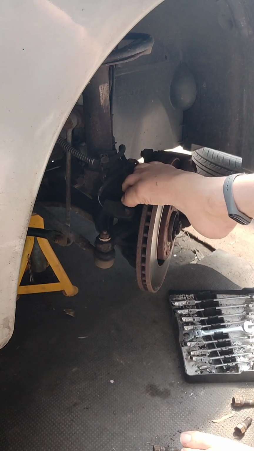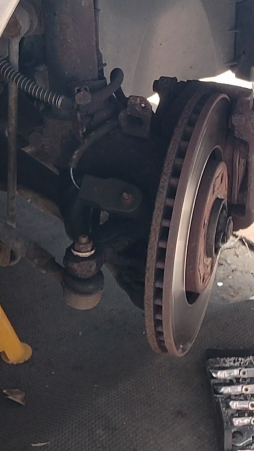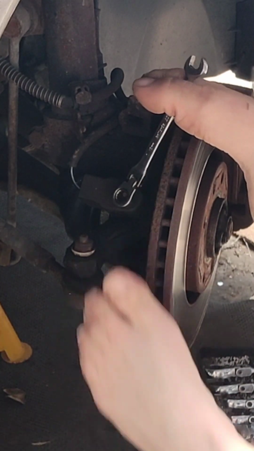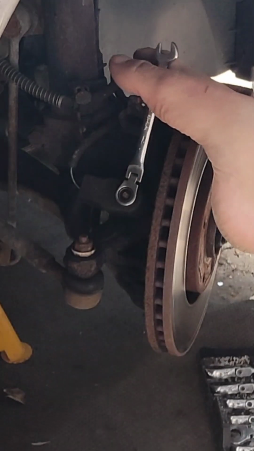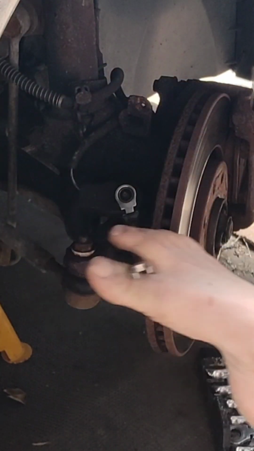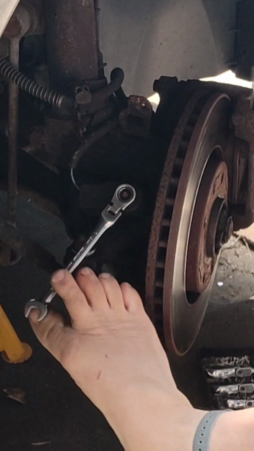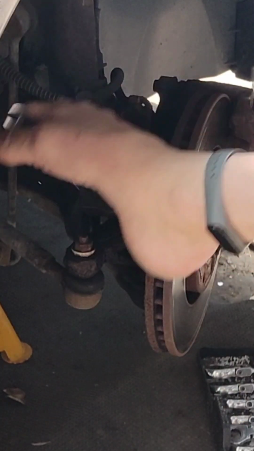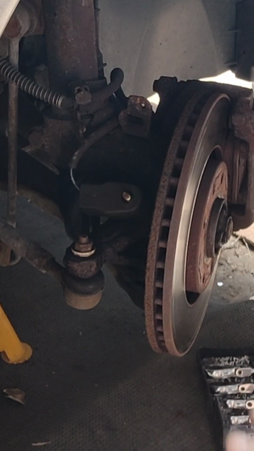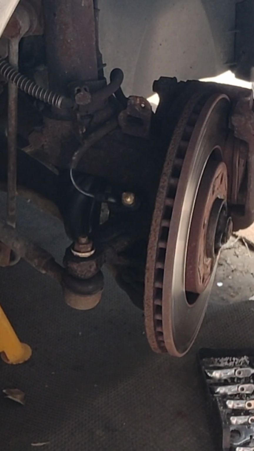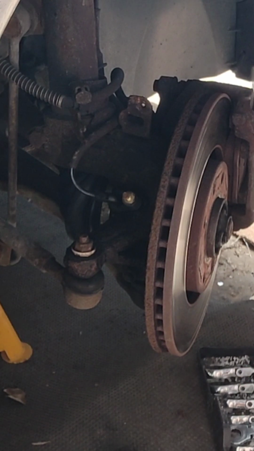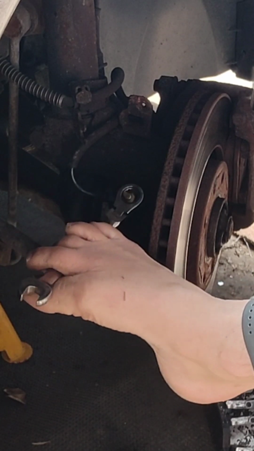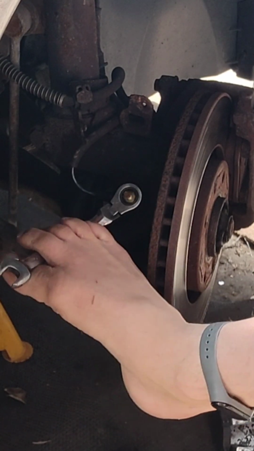Right, the ABS sensor is here. It's like a 10mm to start with. Get the safety cap off. Right, and then that looks like a 13mm. Get the actual sensor out.